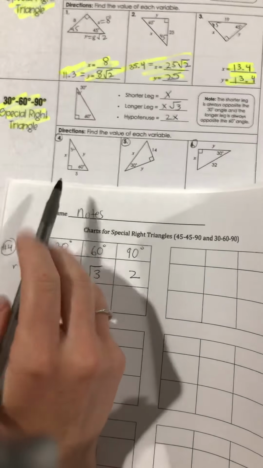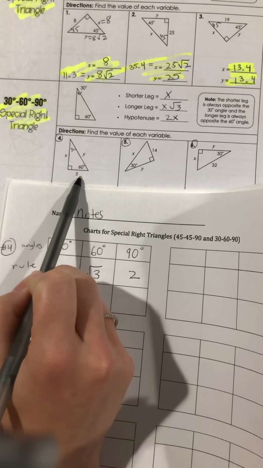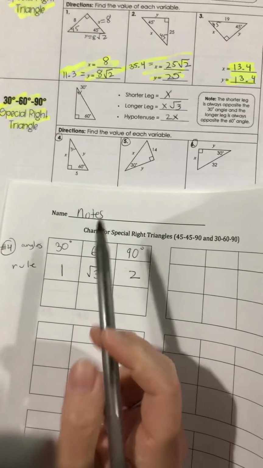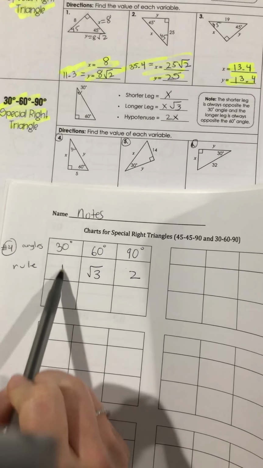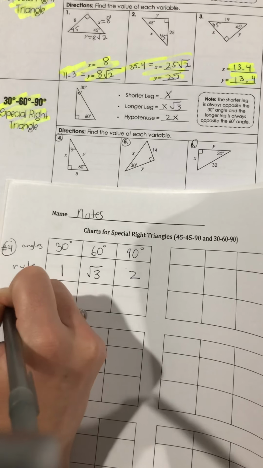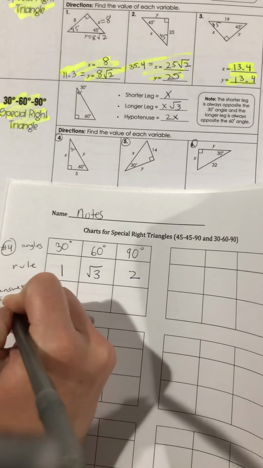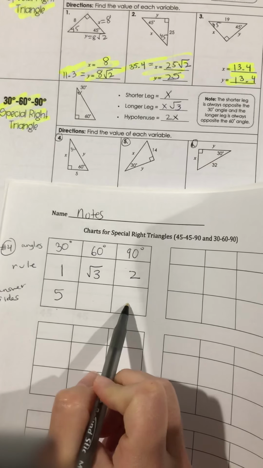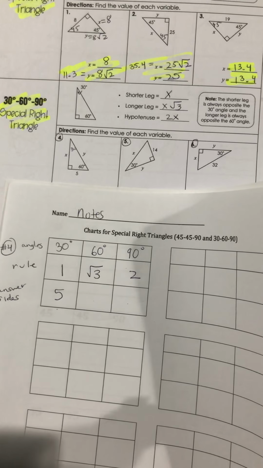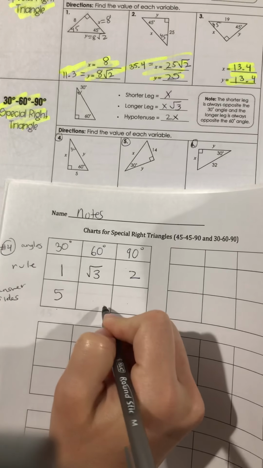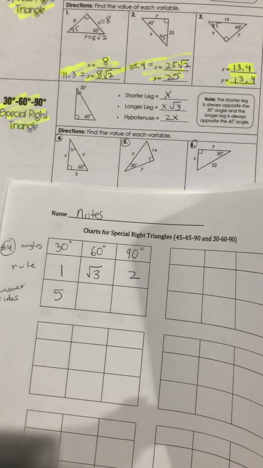So in this picture, in number 4, we have an X, a Y, and a 5. The 5, the side length, is across from the 30 degrees. So just like before, you're going to find that angle measure of 30 and slide down. In the last row, which is our answer row and represents the side lengths, we're going to put a 5. So we need to figure out the rest of these spaces. One of them is X and one of them is Y. The same idea applies: when we move to the right, you're going to multiply, and when we move to the left, you're going to divide.